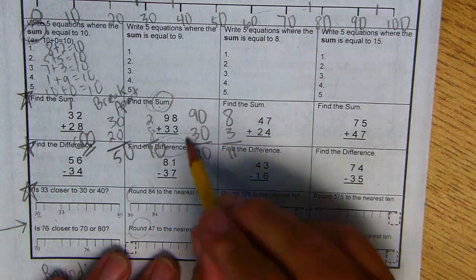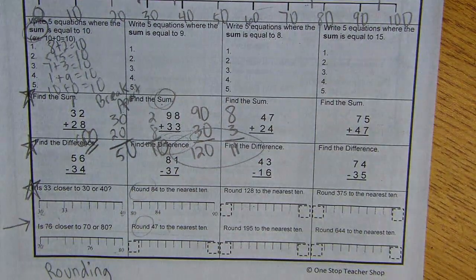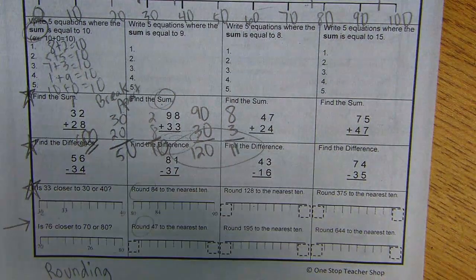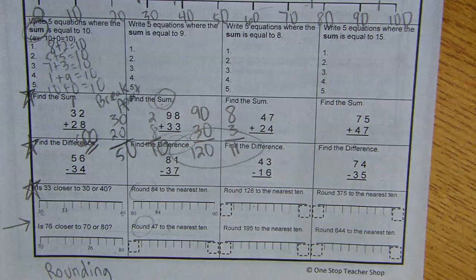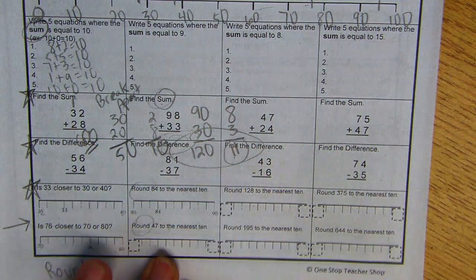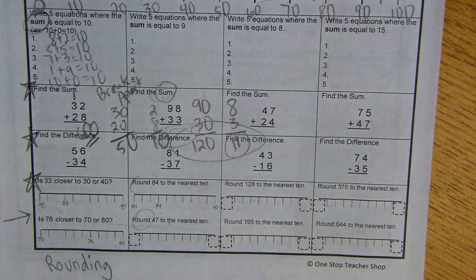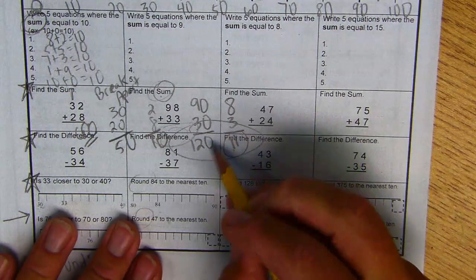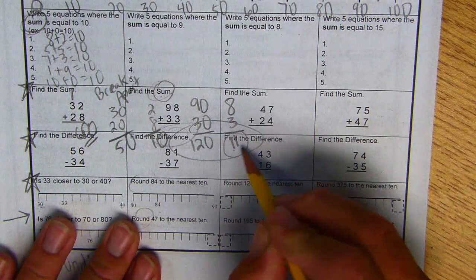Now you kind of need to be able to do 120 plus 11 in your head. You can use your fingers, of course. A little trick is 11 is made up of 10 and 1. So I know this is going to be 130, right?